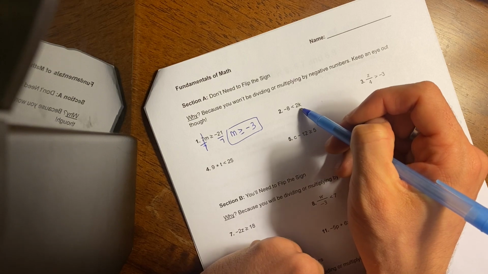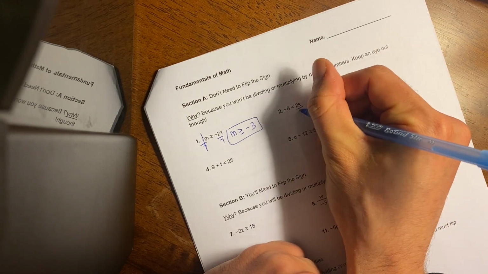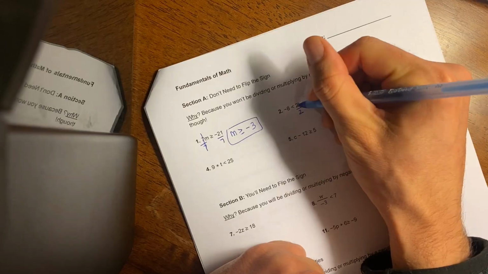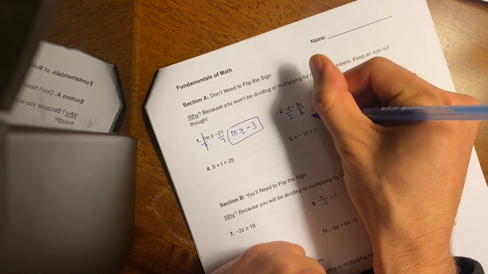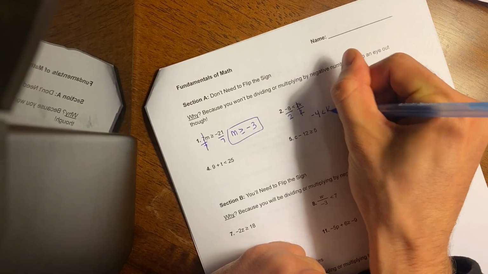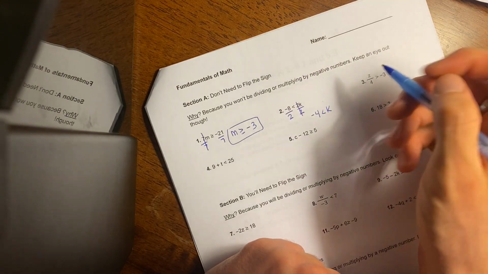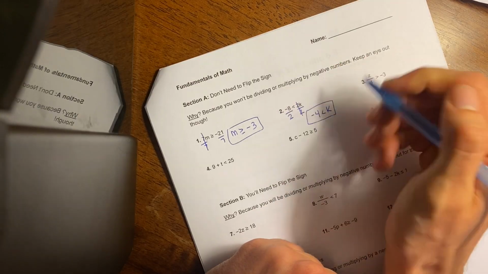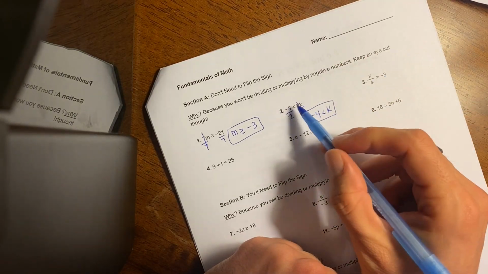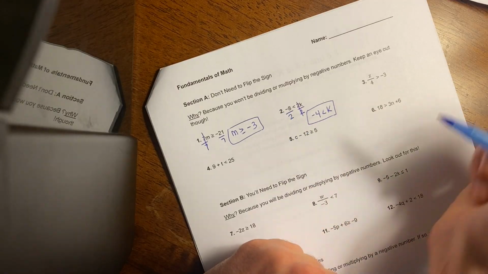We want k by itself. So we divide by 2 to get rid of the 2 in front of it. And we divide by 2. So we have -4 is less than k. Another way of saying that is k is greater than -4. But to keep it simple, we can just keep it like this. Keep things where they are, and you should be good to go.